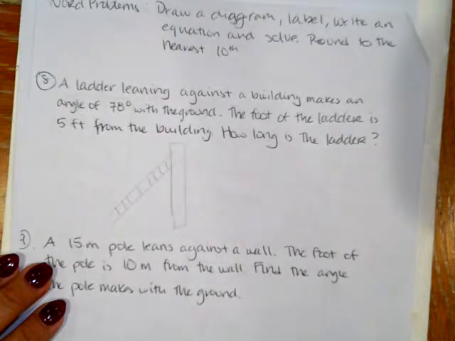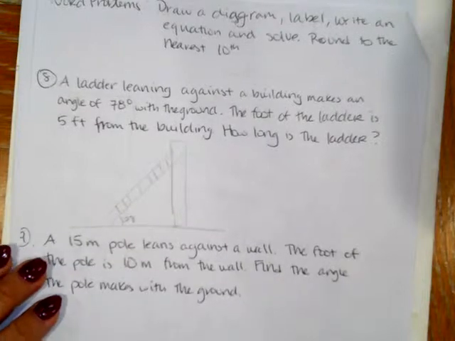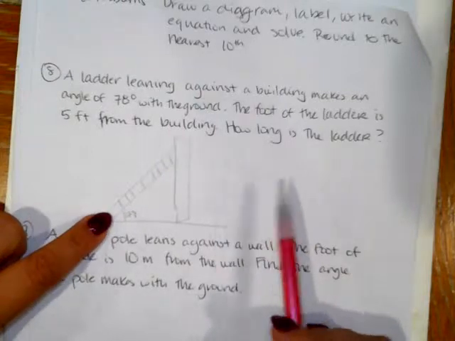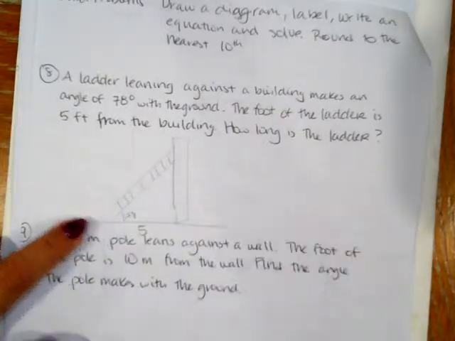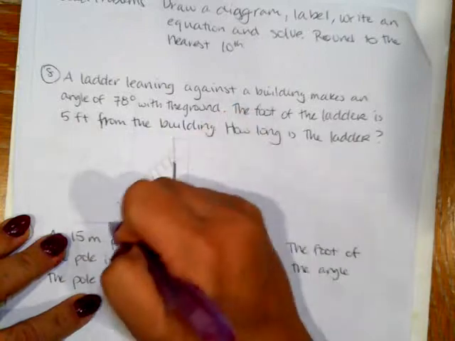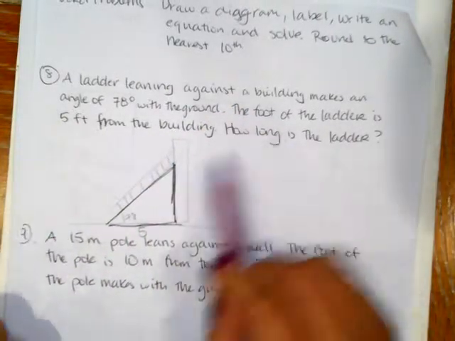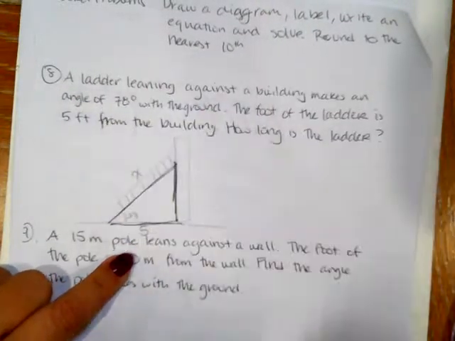The ladder makes an angle of 78 degrees with the ground. Okay, well, obviously there's the ground. This makes an angle of 78 degrees with the ground. You're expected to know that. The foot of the ladder, the foot's the bottom, is 5 feet from the building. So this guy down here is 5 feet. So I hope everybody here can see we've just got a right triangle. This is 5 feet. They want to know how long the ladder is. So the length of the ladder is x.